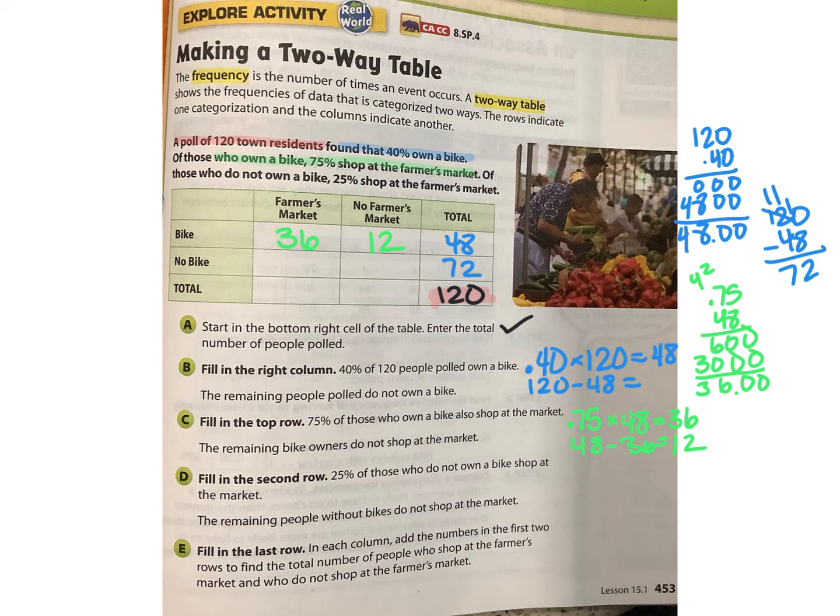Of those who do not own a bike, I'm not sure what color to go here. Let's go gray. Of those who do not own a bike, 25% shop at the farmer's market. So remember, these are the people who do not own a bike, 72. 25% of them shop at the farmer's market. So we're going to do 25% times the 72 people who do not own a bike. If you want to try that calculation, if you're practicing your calculations, go ahead and pause it and try it. I'm going to do it right now. I got 18. Hopefully you did too.